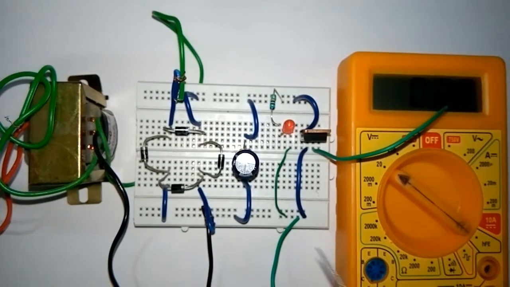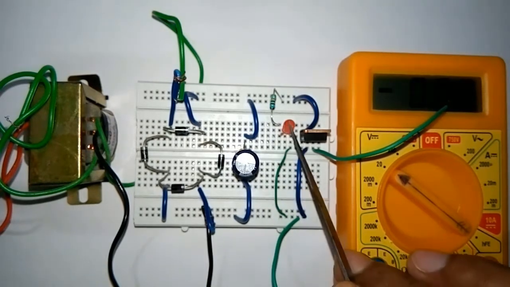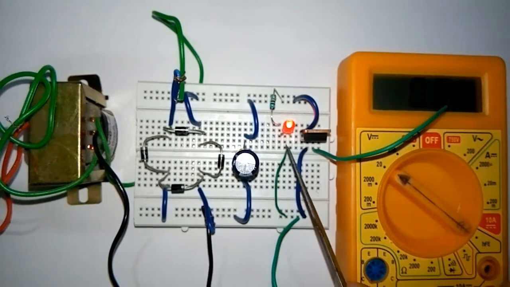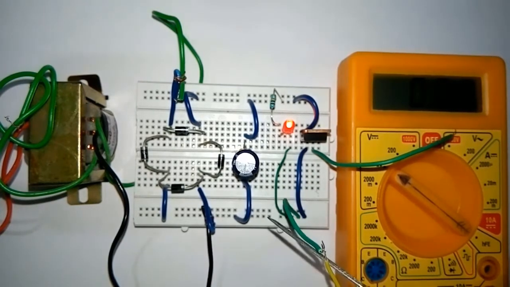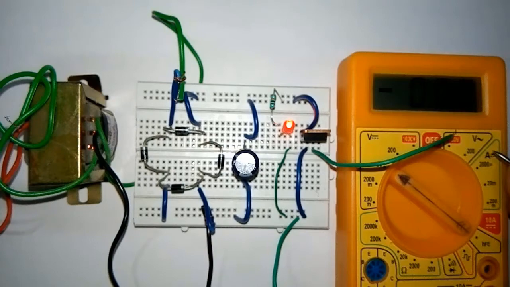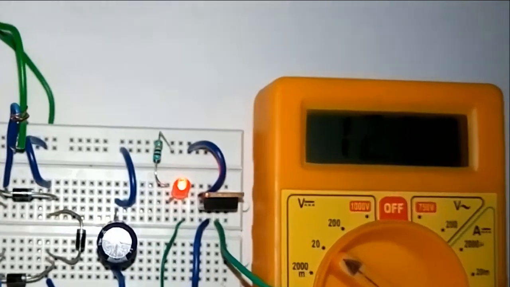Now see, I have used the multimeter here. I have connected my black wire with the green. I have switched on. See, the LED is glowing. 0 volt coming. Now I will put my red probe with the positive wire, meaning the green wire. Voila, 12 volts coming.